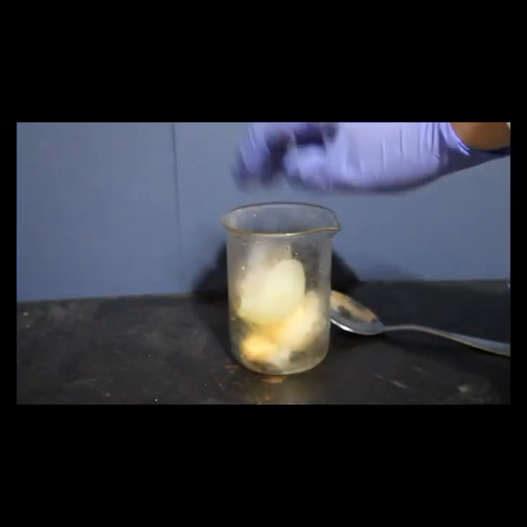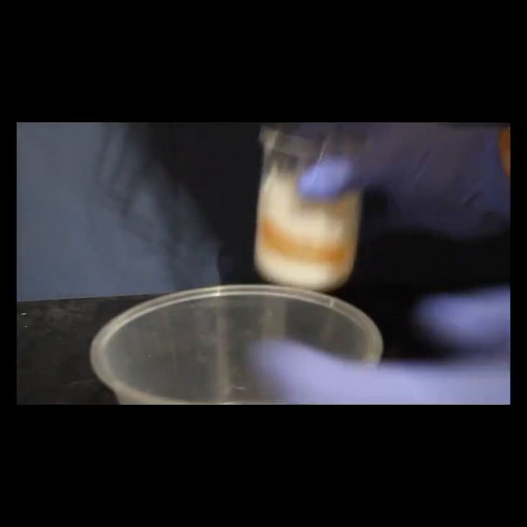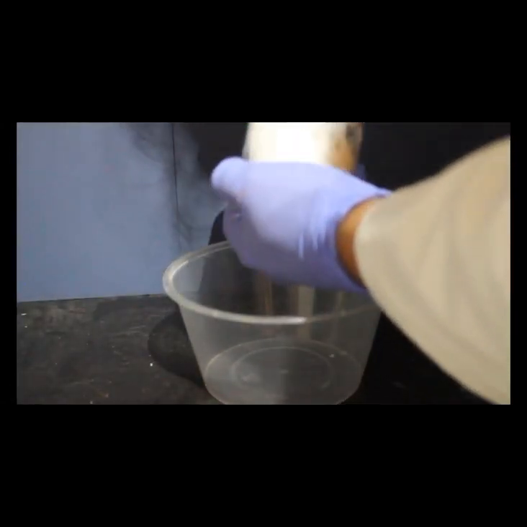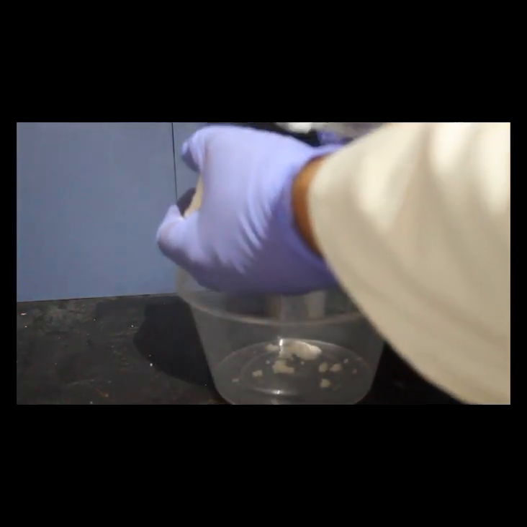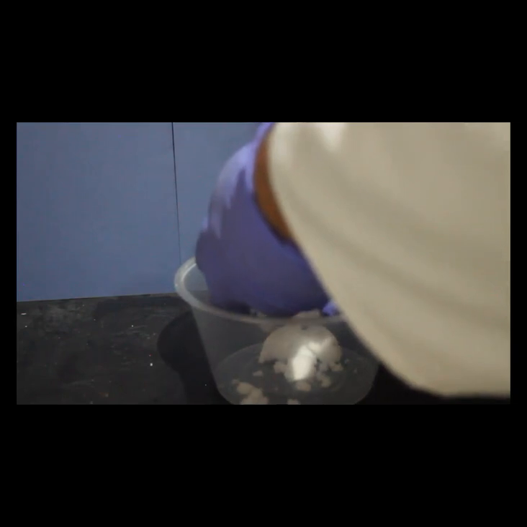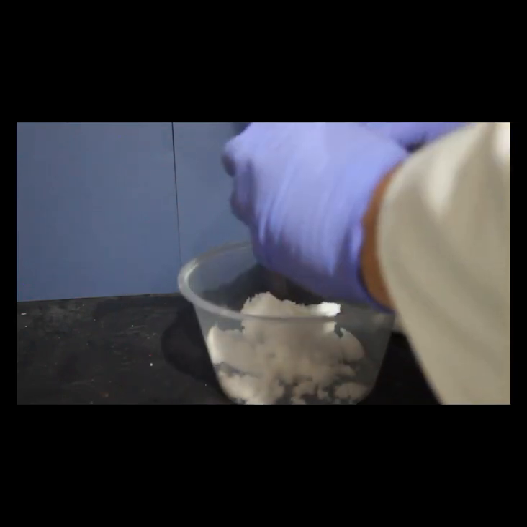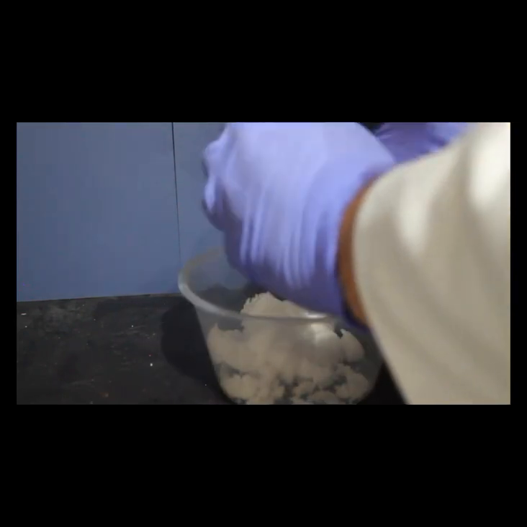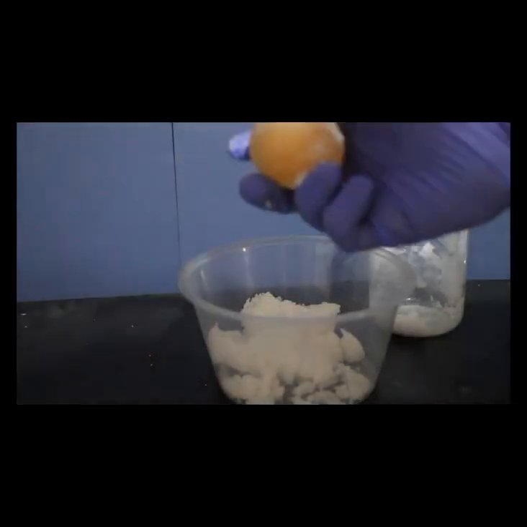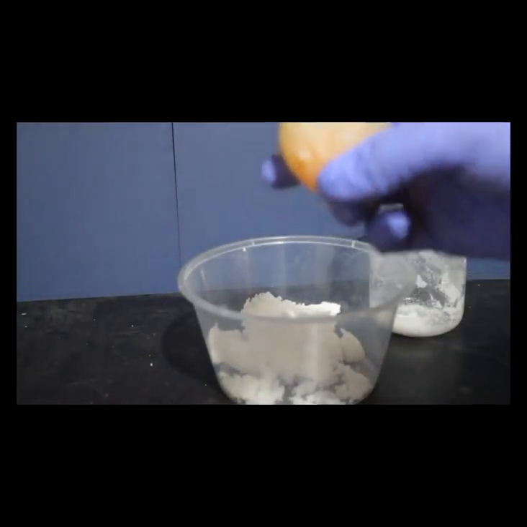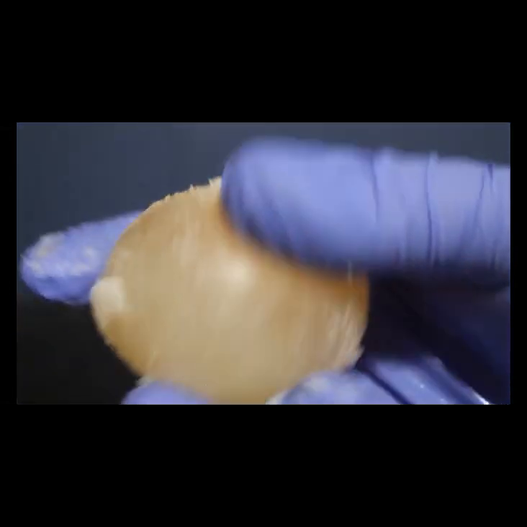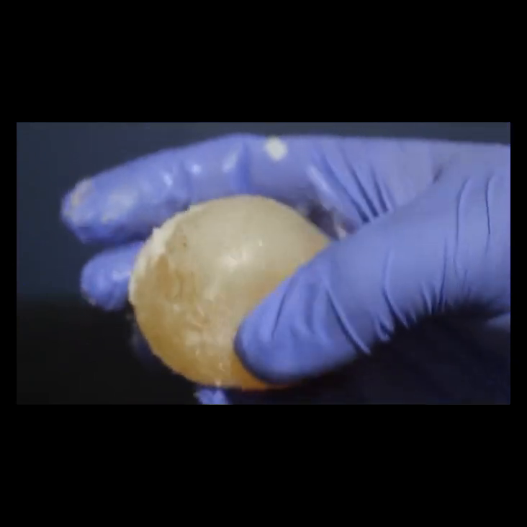Let's see if our high salinity cell did any better. So we'll pour all of this out and then scrape the salt away from the egg. Surprisingly, our egg does seem to be mostly intact. It does feel a bit softer.